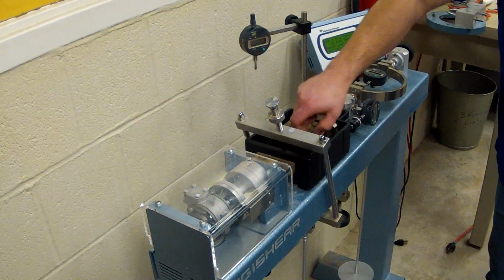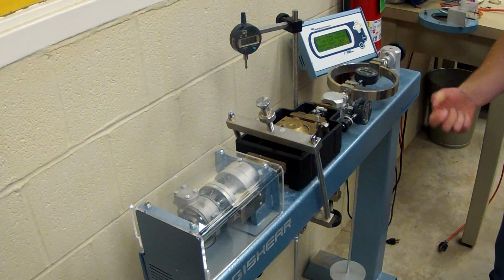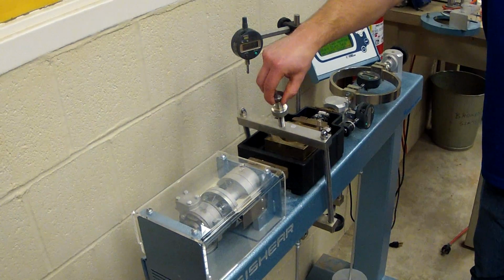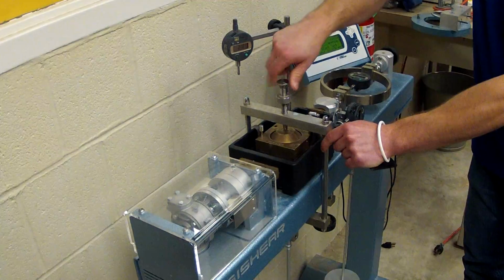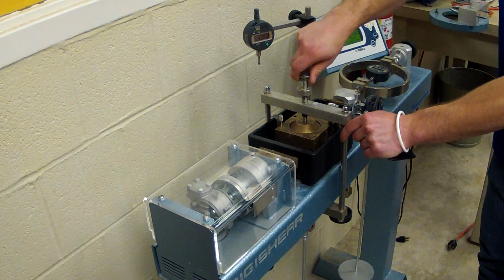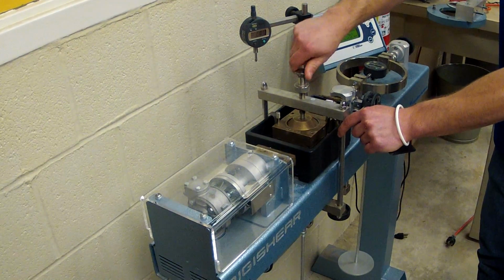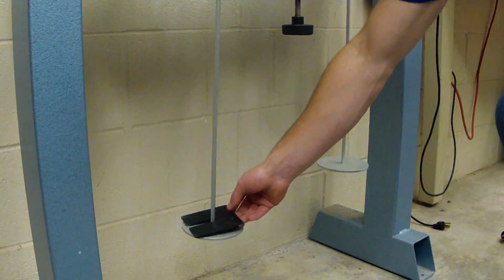Take the construction screws out, gap the sample, add weights to the loading frame, and then ungap the sample.